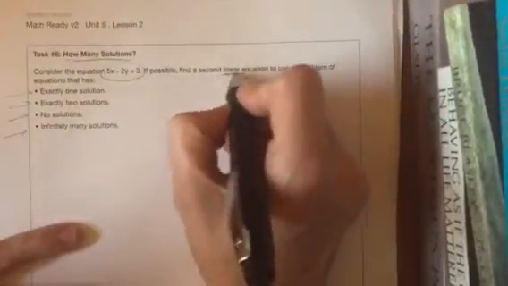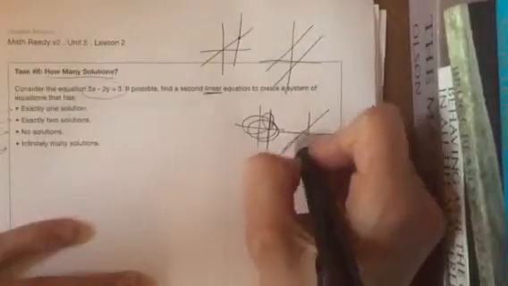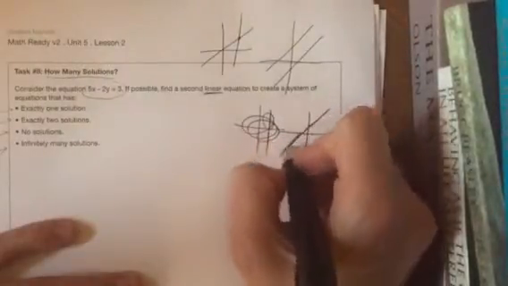So right off the bat, since we're talking about linear equations, and just thinking about them graph-wise, if this is a linear equation and that's a linear equation, we could have 1 solution. We could have no solutions where they never cross. We could have one line and then another line right on top of it. So that would be infinitely many.